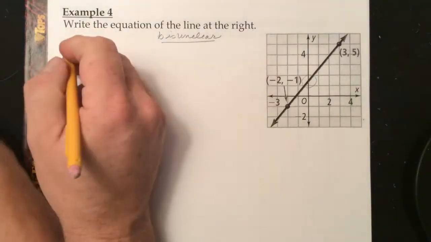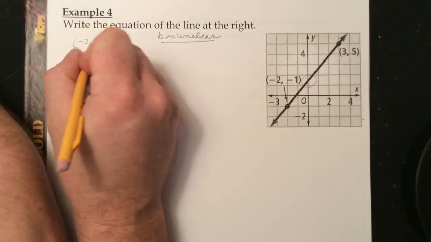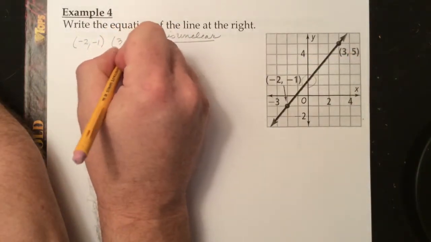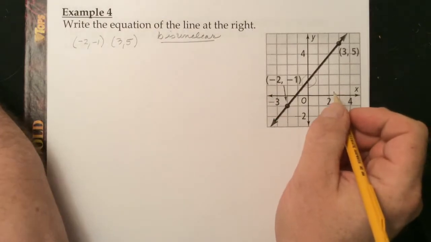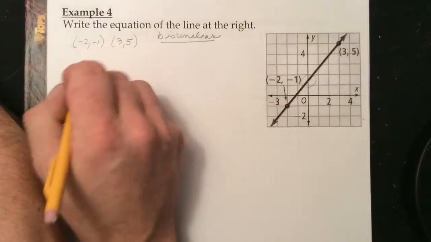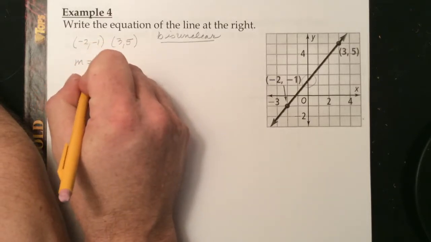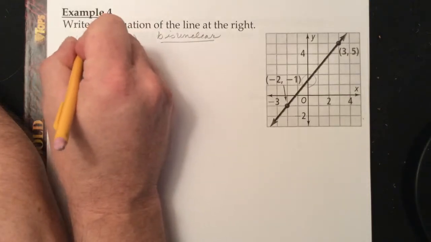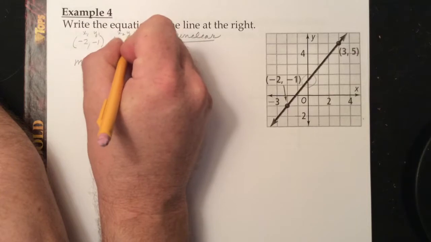Start with, we've got 2 points. Go ahead and write those down. -2, -1. And the other point on the line is at 3, 5. Anytime you're given at least 2 points on a line, you can always find the slope of that line. So we can find the slope using these two. The slope of this line, y2 minus y1 over x2 minus x1, I'll let this be my first point, x1, y1, and this be my second point, x2, y2.